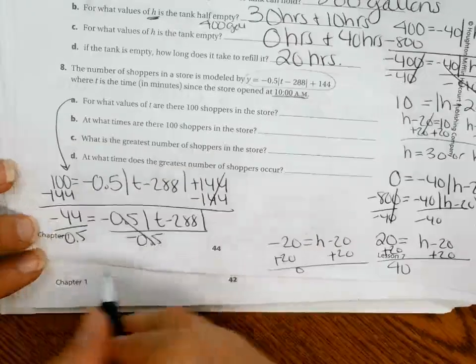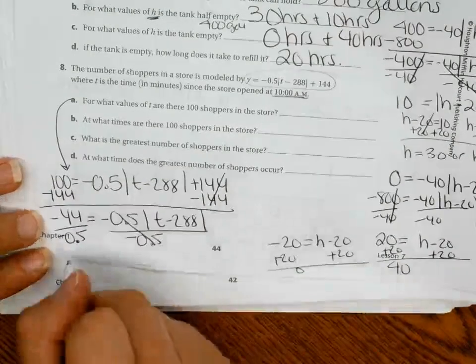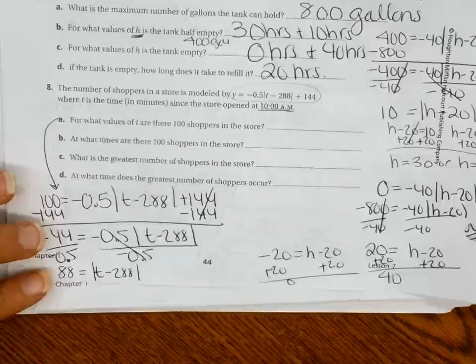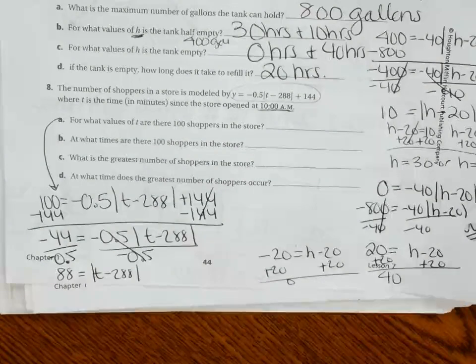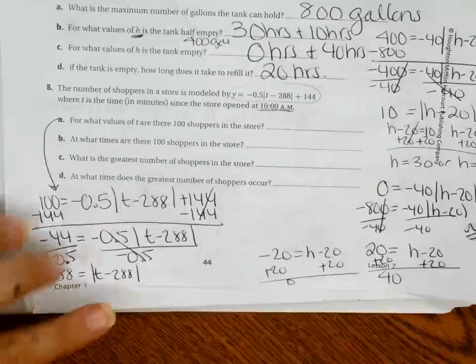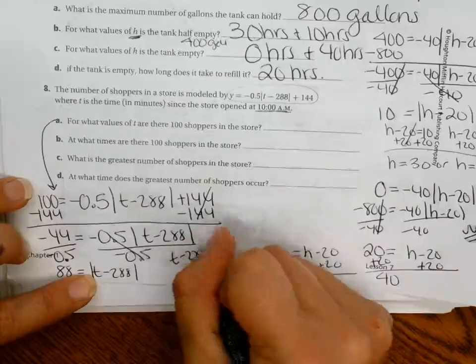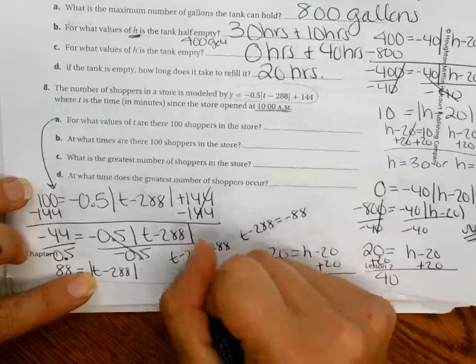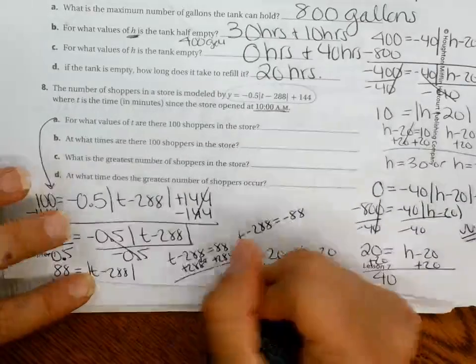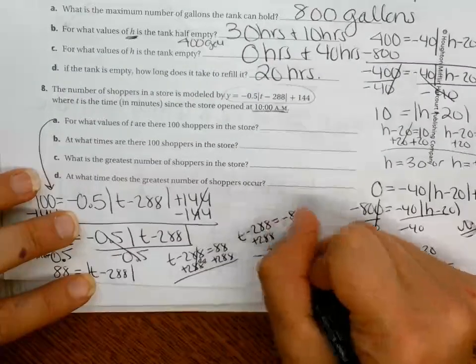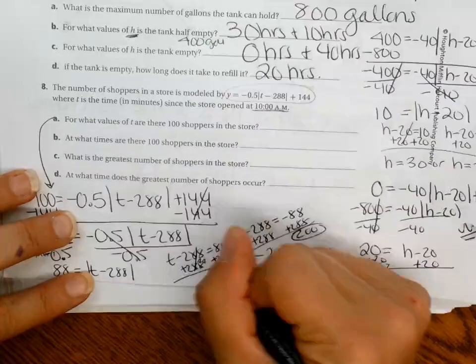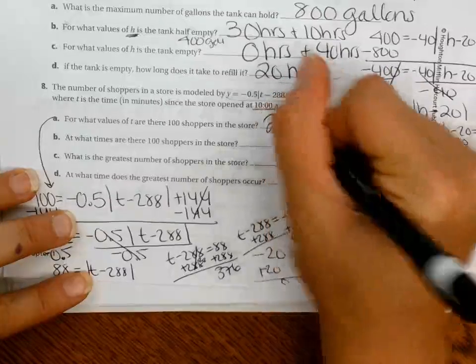Negative 44 equals negative 0.05 times the absolute value of T minus 288. Divide by negative 0.05. What is 44 divided by negative 0.05? Is it 88? Anyone with a calculator? 88, right? So now you're going to have T minus 288 equals 88, and T minus 288 equals negative 88. Add 288. What is 288 plus 88? So it's going to be 200 and 376.